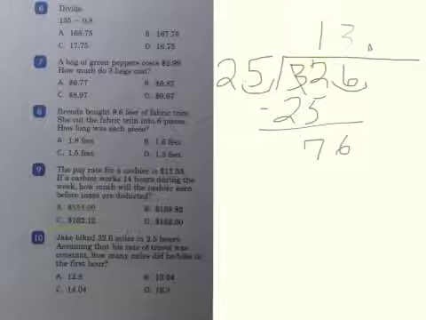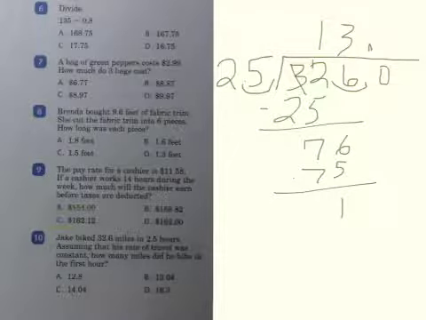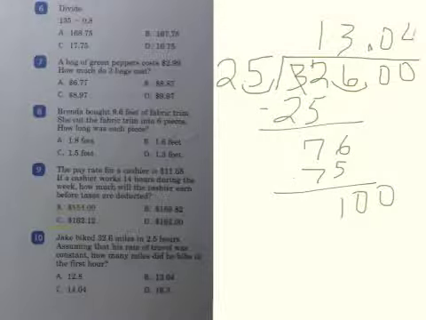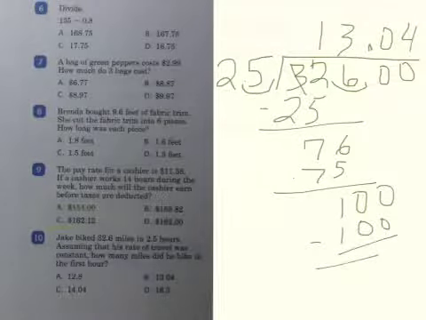So we know 3 times 5 is 75. Subtract, bring our 1. Go ahead and put our decimal in there at 0. Put our 0 there because we're not going to use that. And so we're going to have a 0. So we're going to have 4. So he biked 13.4 in his first hour.